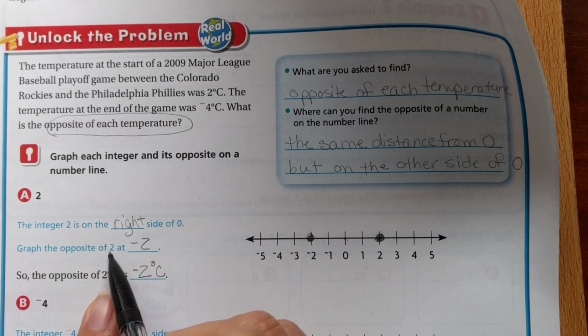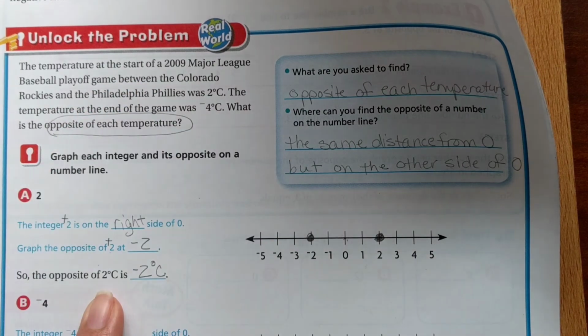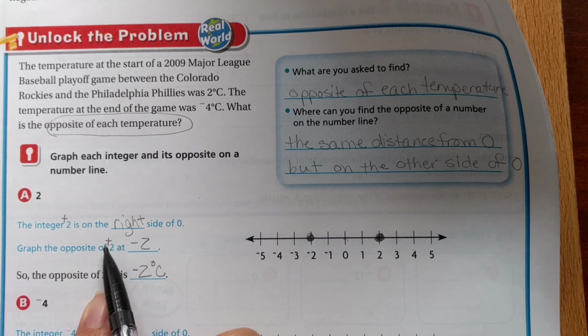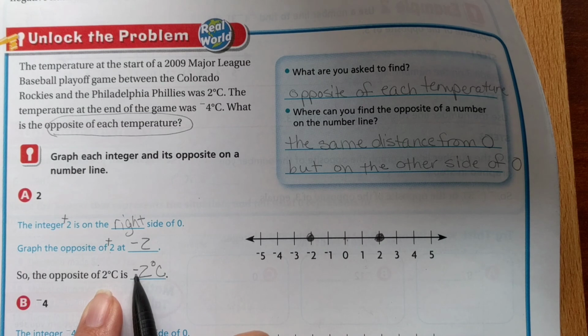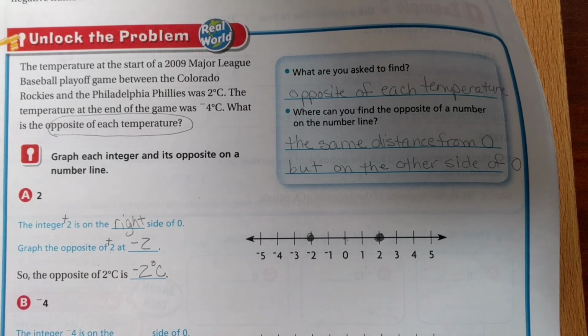Notice that we're not always writing that little plus sign in front of the positive 2. That's because it's implied. If there is no sign in front, then you just need to understand that that means it's positive. If it's negative, you always, always, always write the negative sign. All right. Here we go.